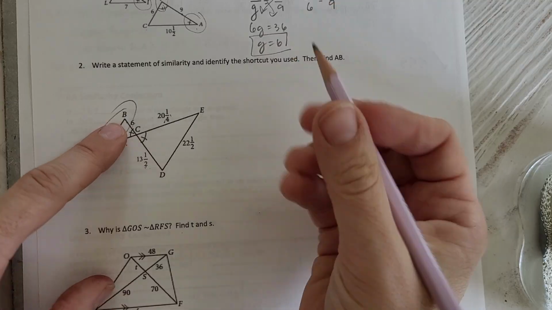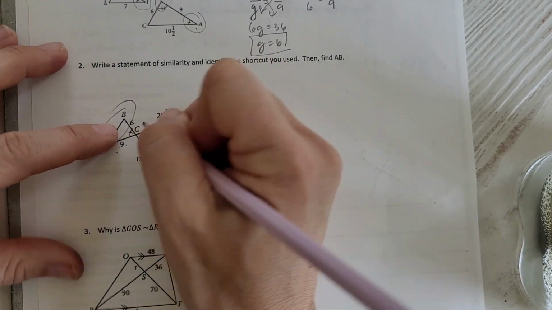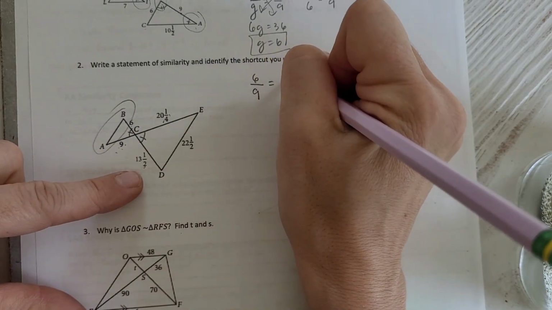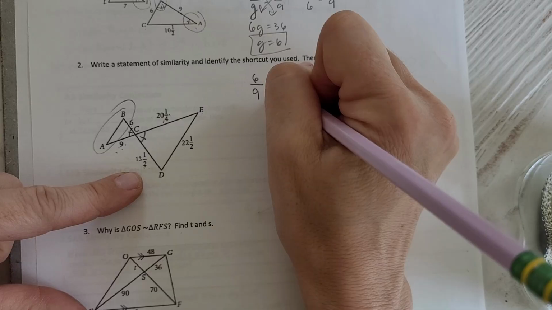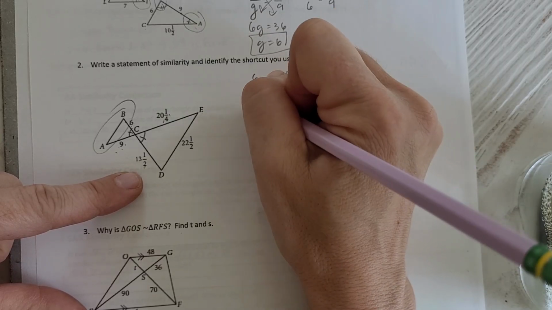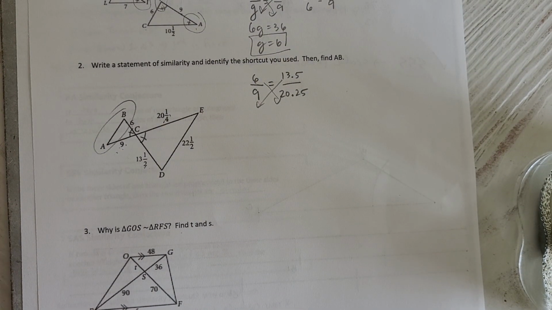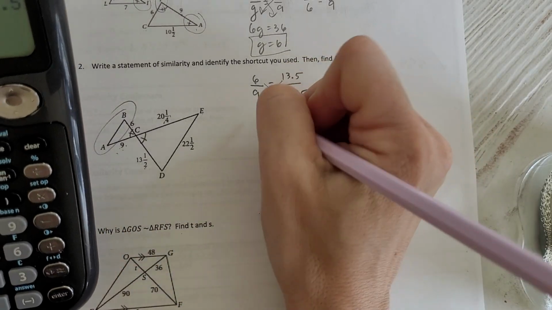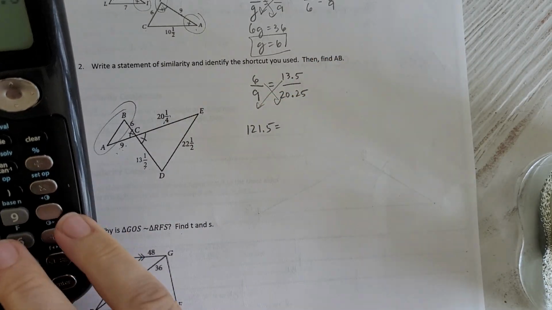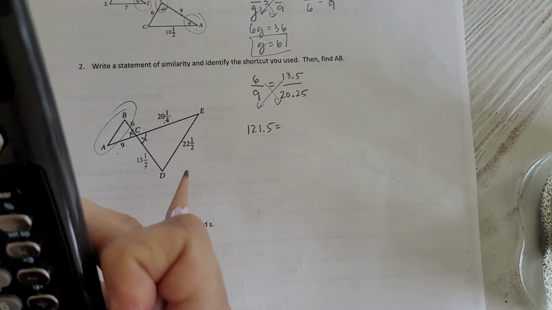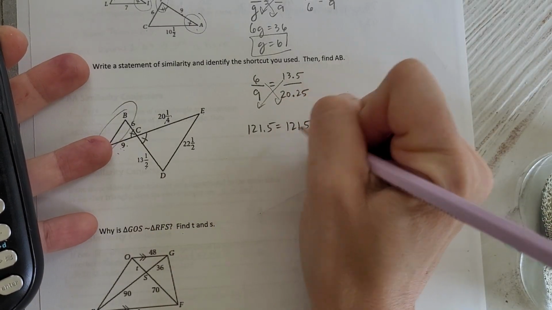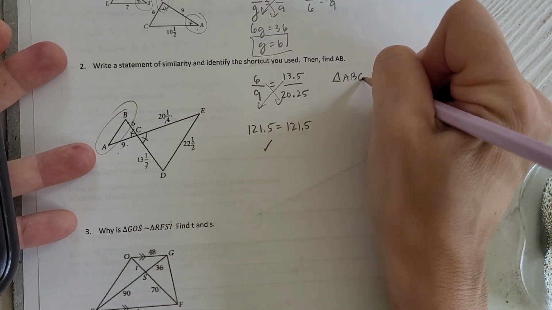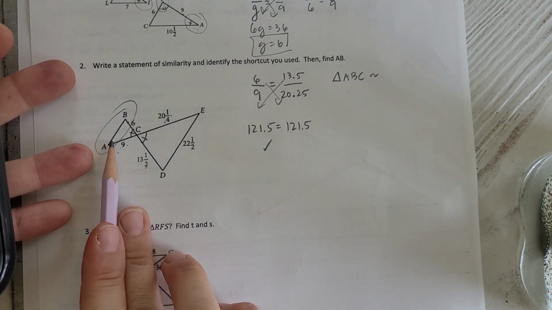So let's double check. We'll write a proportional statement and we can use a cross product. Is 6 over 9 equal to 13.5 over 20.25? I just converted those into decimals. I'm going to just go ahead and check with cross products. This product is 121.5, as is this one.